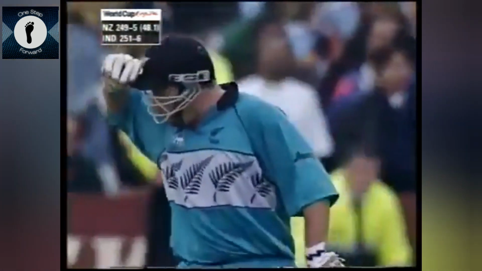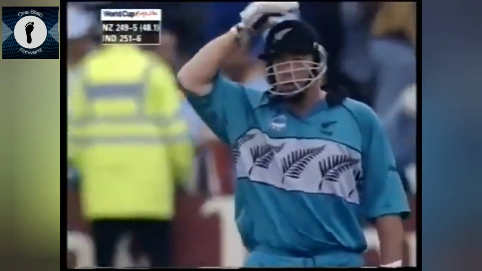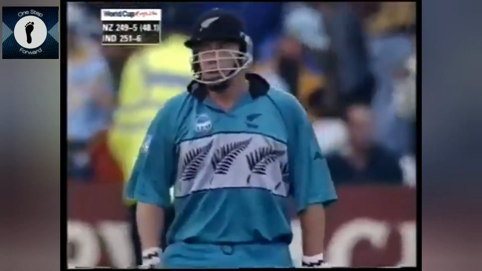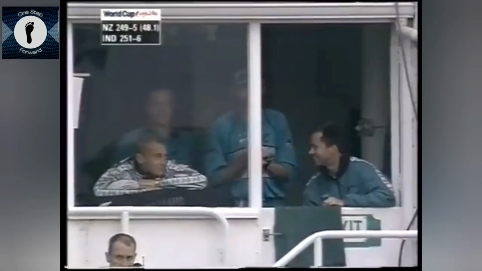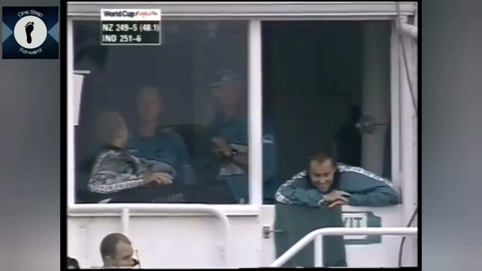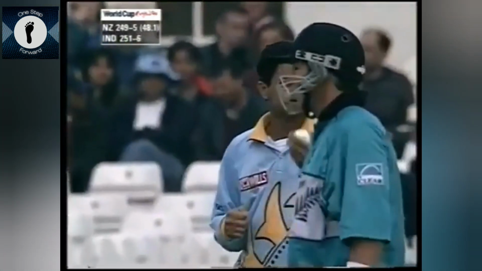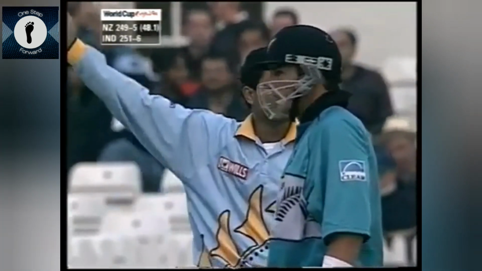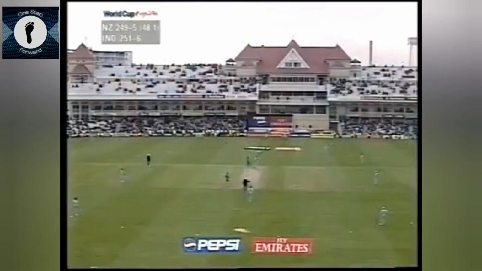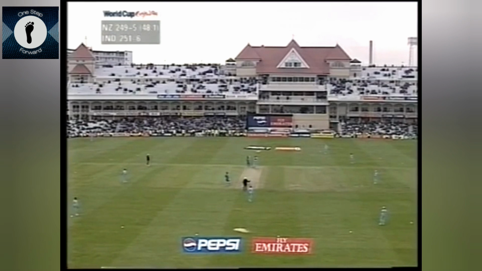That's well run. It hasn't gone outside the circle, and they've still got 2. Well, the semi-finals now beckoning for New Zealand. Almost there. The team in the dressing room and on the balcony. Bear in mind, India were out of the World Cup semi-finals, but if they'd won this game, New Zealand would have been out as well.